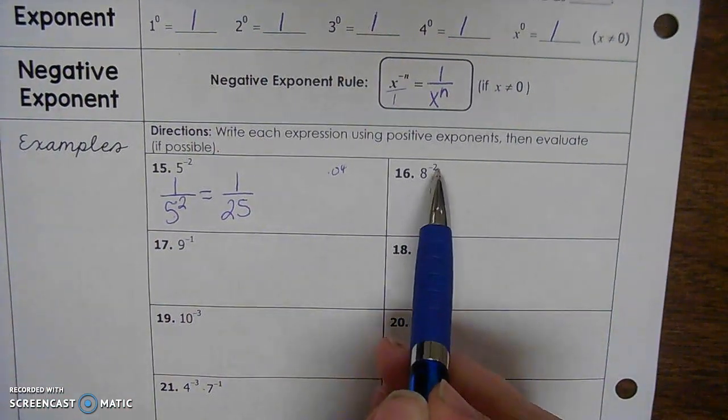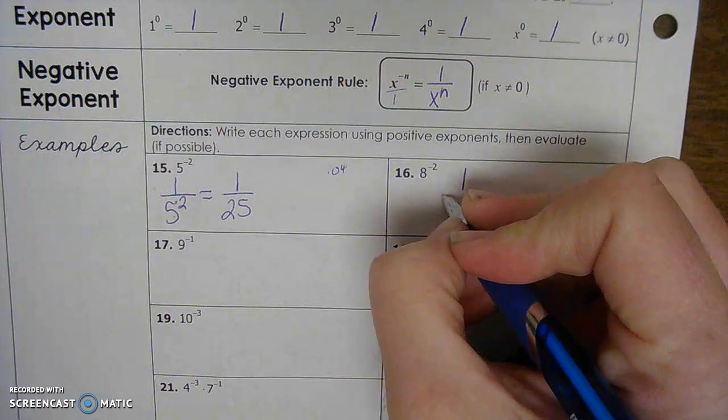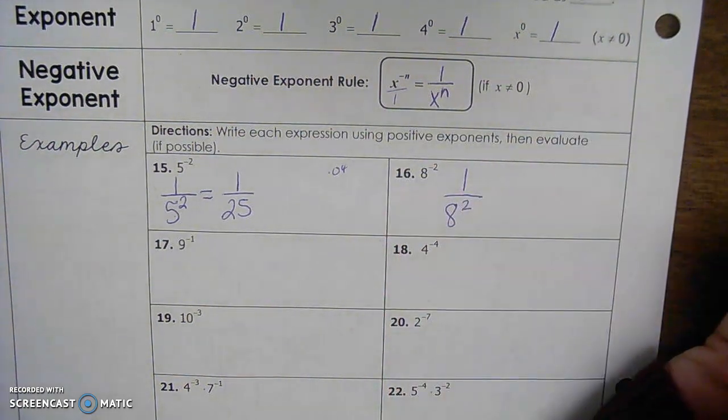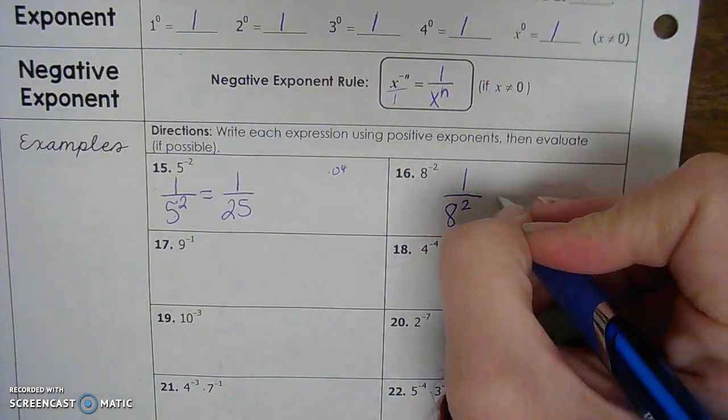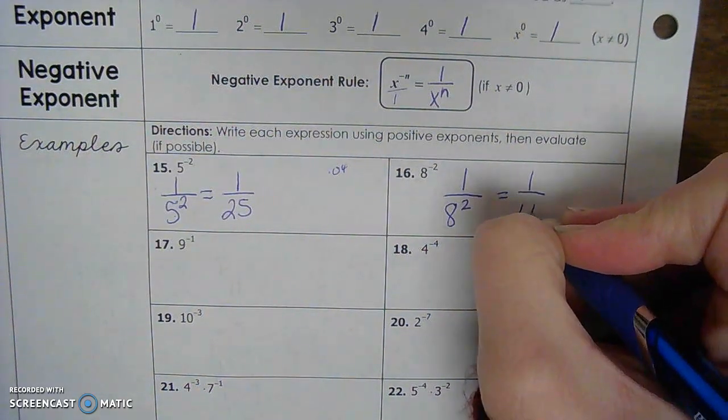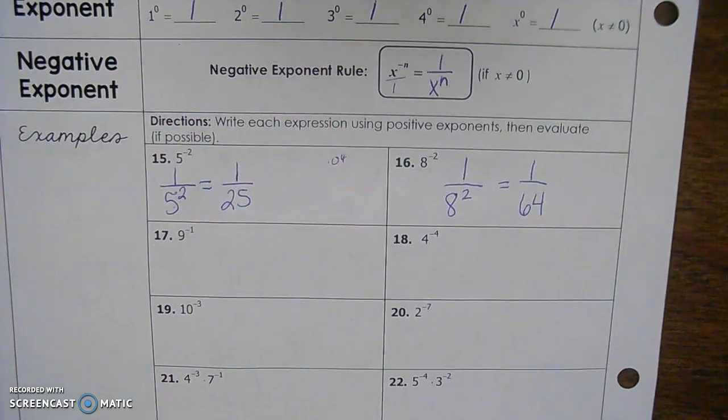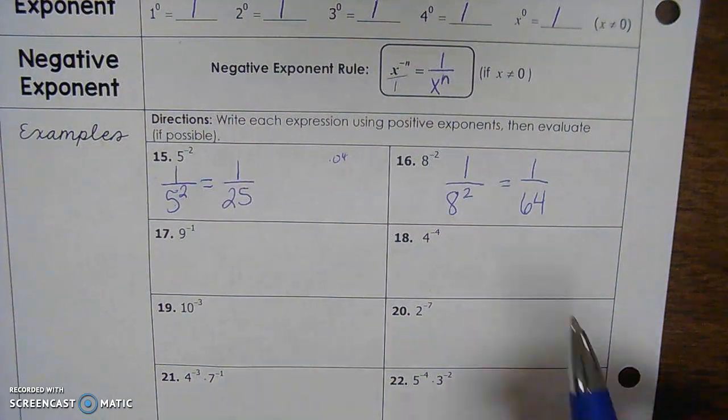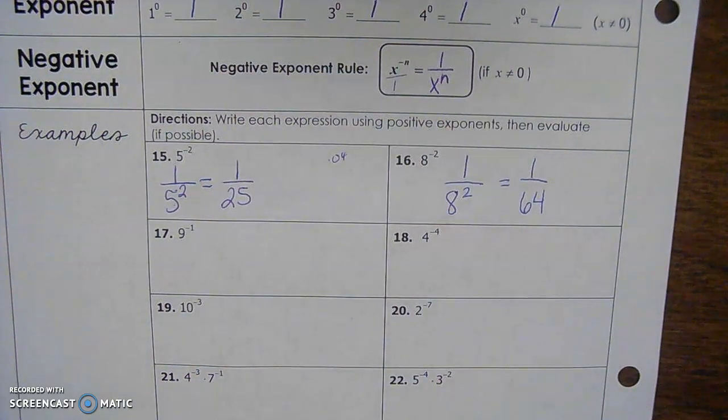All right. Same thing, 8 to the negative 2 becomes 1 over 8 squared. 8 squared is 64, so 1 over 64. Okay. Negative exponents make our answer smaller.